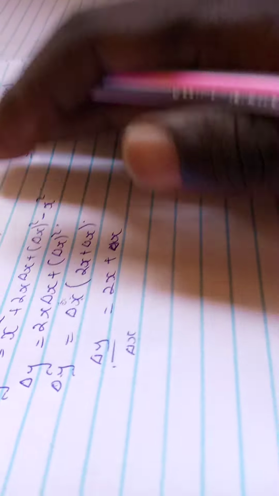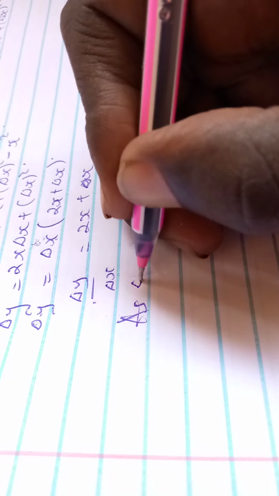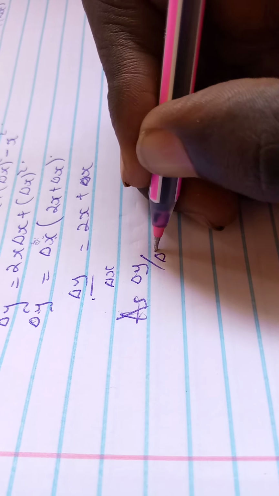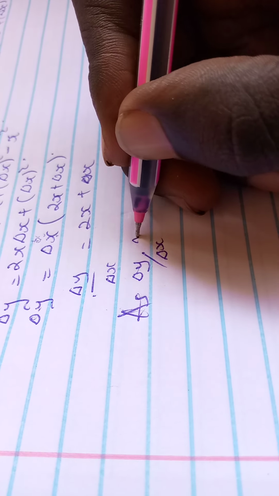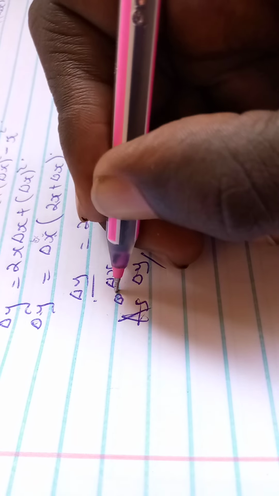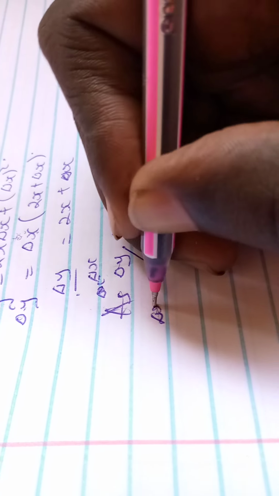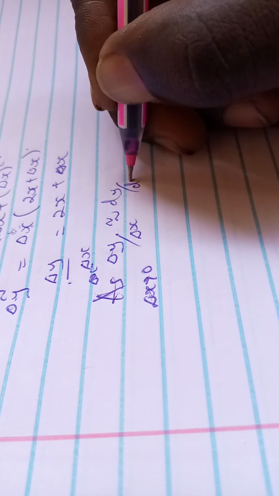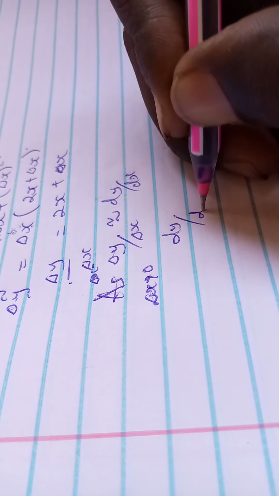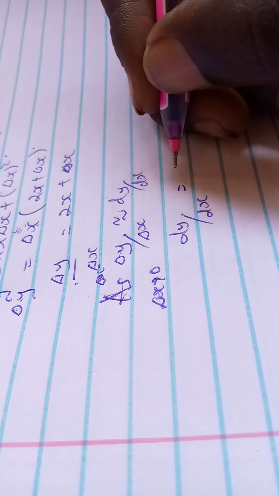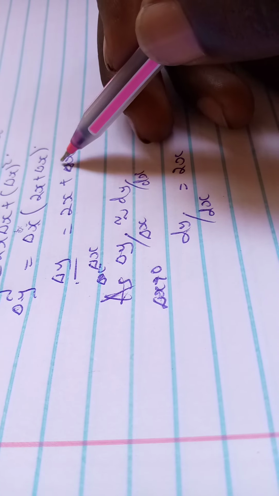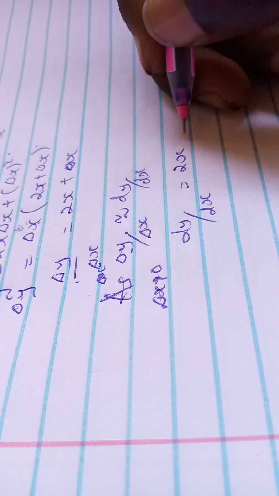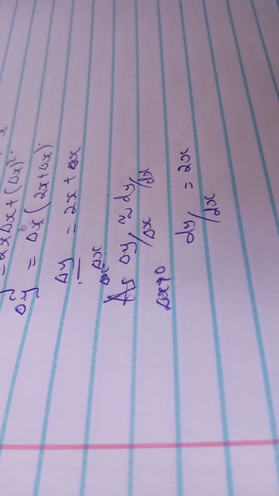At this particular point, we come with our assumption: change in y over change in x, as change in x tends to 0, change in y over change in x approximates to dy dx. So our dy dx will be, now we shall have here 2x. Change in x has tended to 0, so we don't need to put it here, so we remain with only 2x.